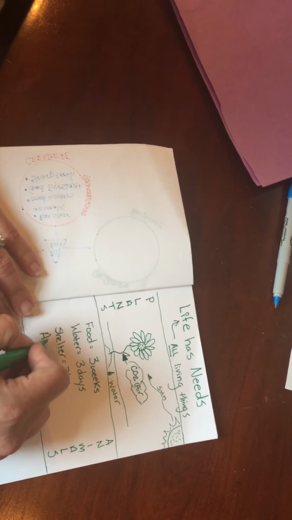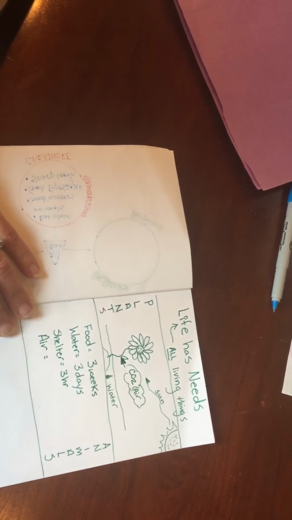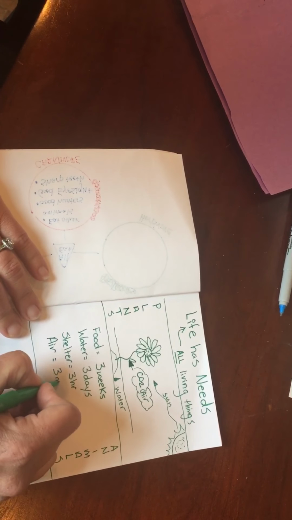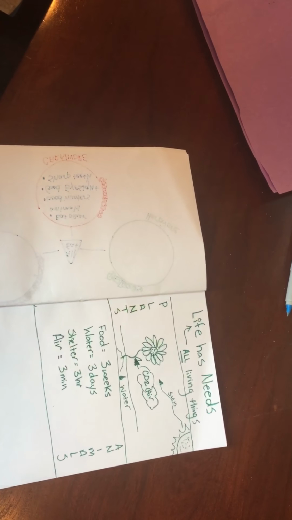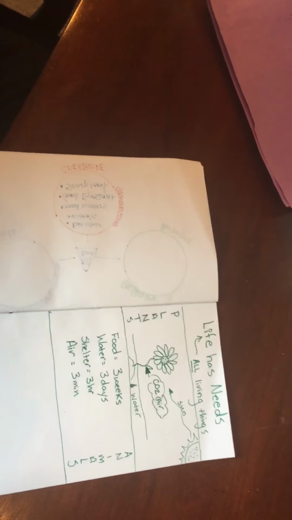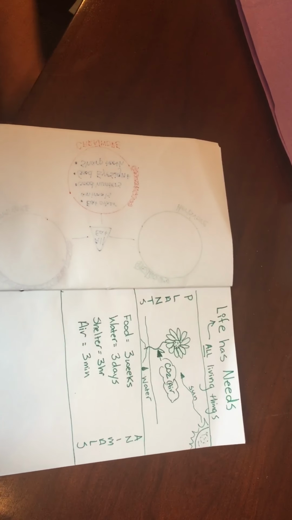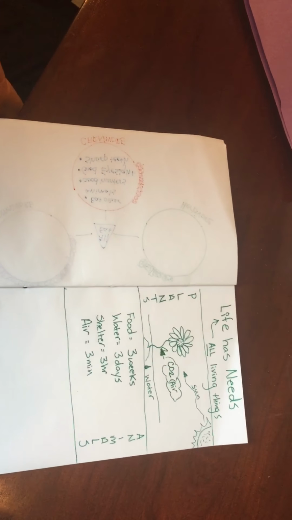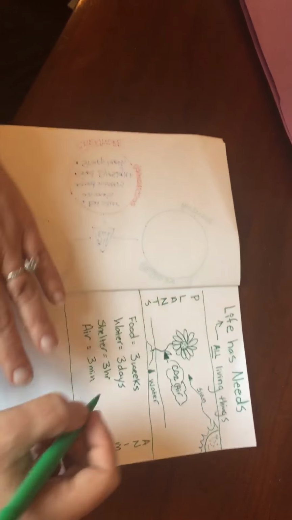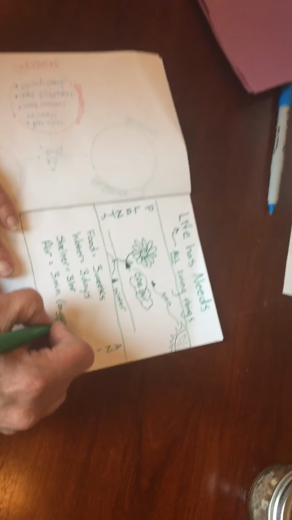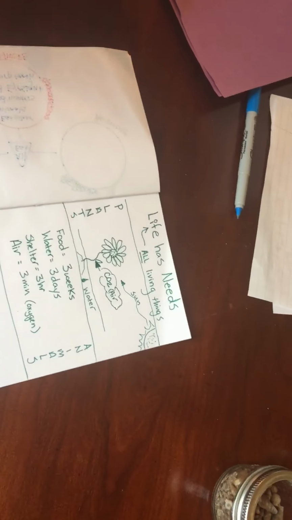Air. Now, plants need different parts of the air than people do, but we can't go really more than 3 minutes. Even the best trained deep divers can't go more than like 7 minutes without air. But air we need every 3 minutes. So, I'm going to put oxygen. Of course, if I was a plant, I'd put carbon dioxide.